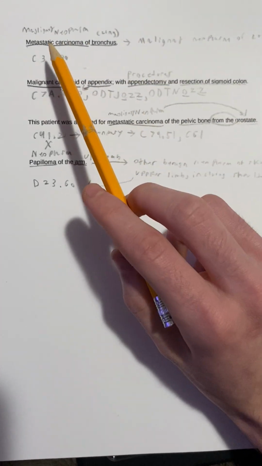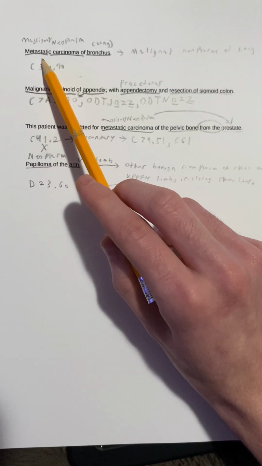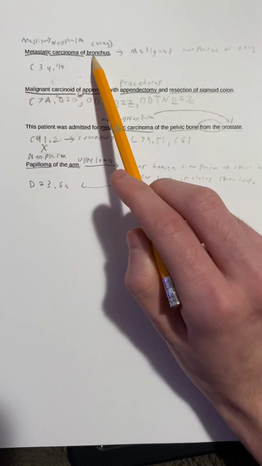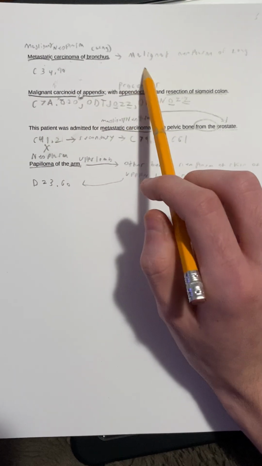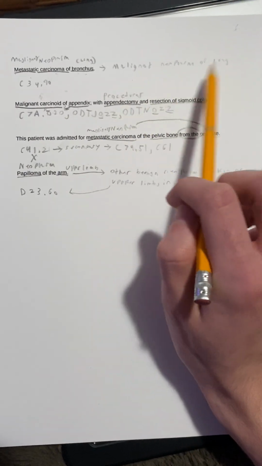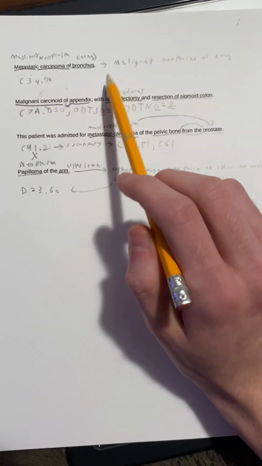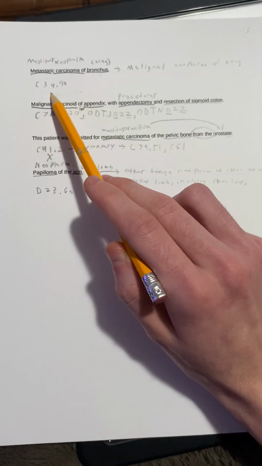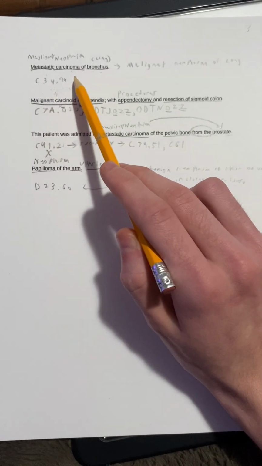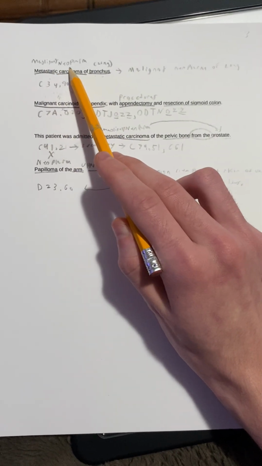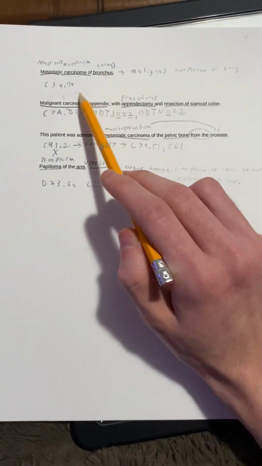We got metastatic carcinoma of bronchus. Started with malignant neoplasm of the lung in the text search. Ended up with C34.90. This is the malignant neoplasm, and then of the lung.